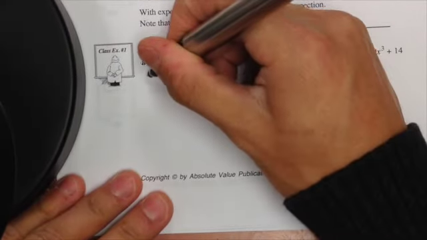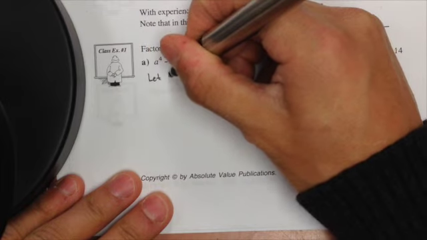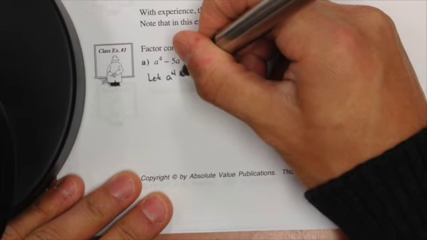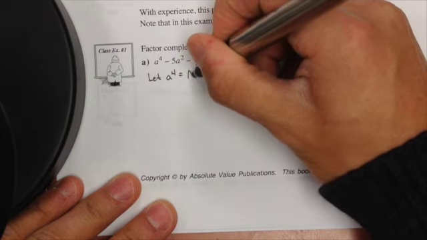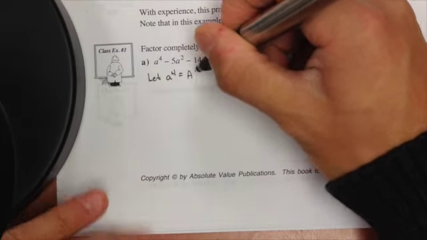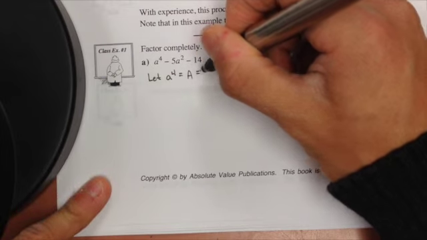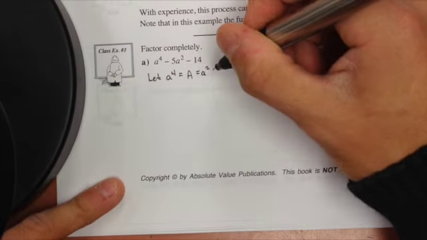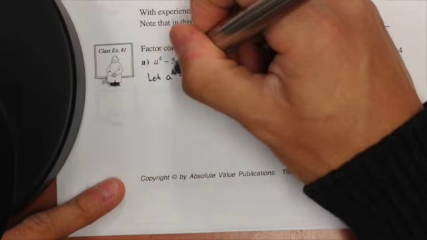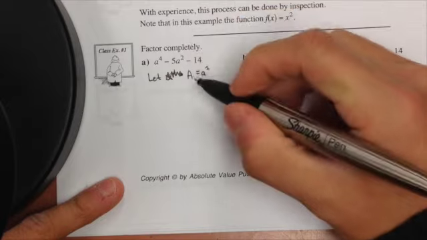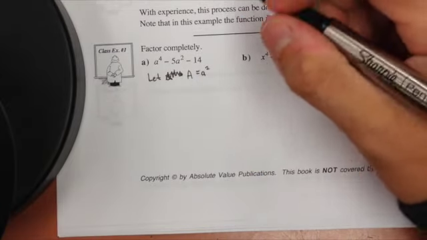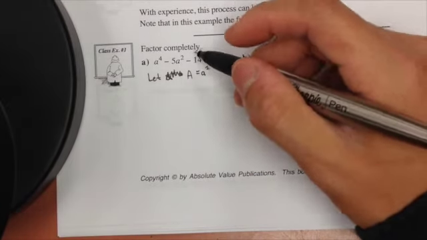So again, we're going to let a equal x squared. I guess this first statement is not exactly true here, so I'll scrap that. But a is going to equal x squared. So anytime we have an x squared, we're going to replace it with a.